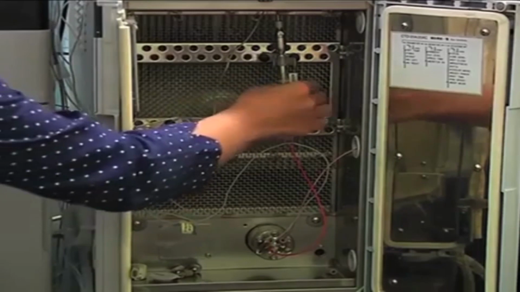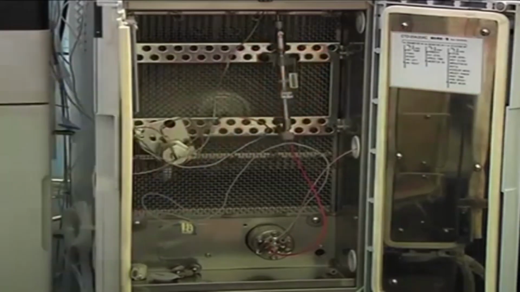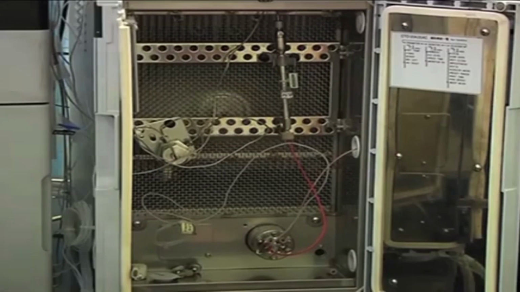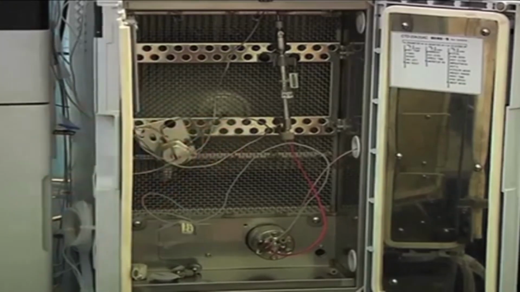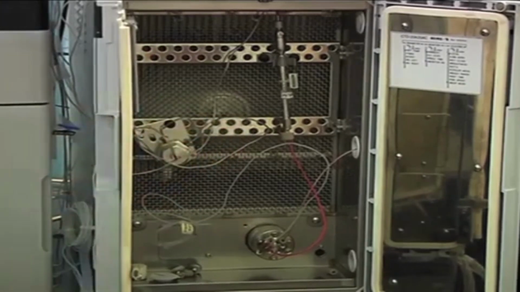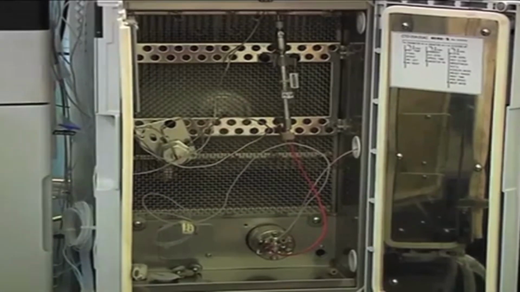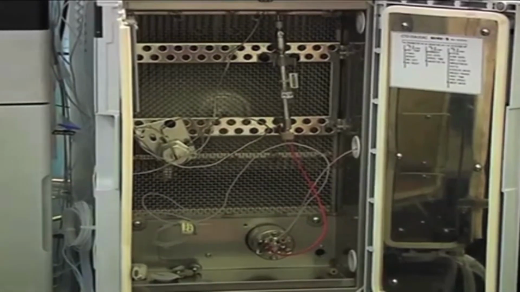Okay. There is one small guard column also used here. A guard column is nothing but a small cartridge which is filled with exactly the same material as your column. Suppose you are using a C18 column, the guard column will also have a C18 cartridge. The purpose of that is it will remove the unwanted matrix components, so that the life of your column will be increased. Okay.